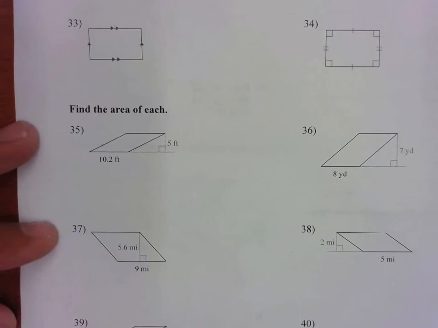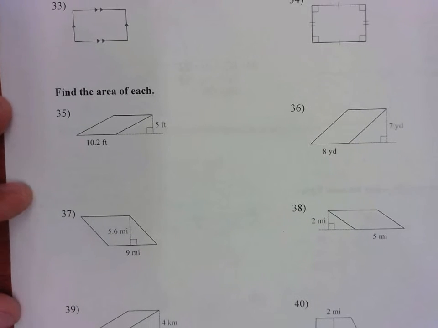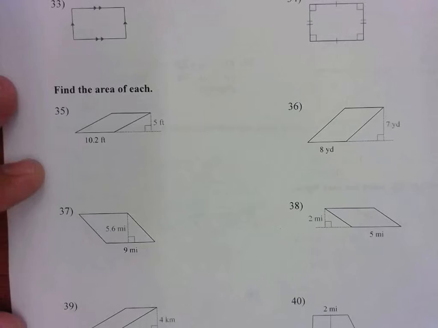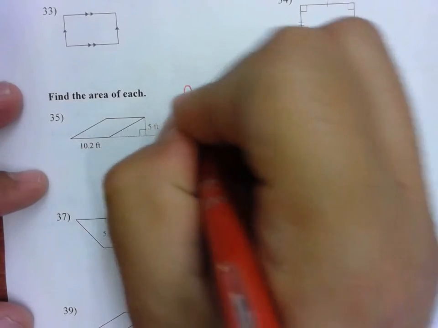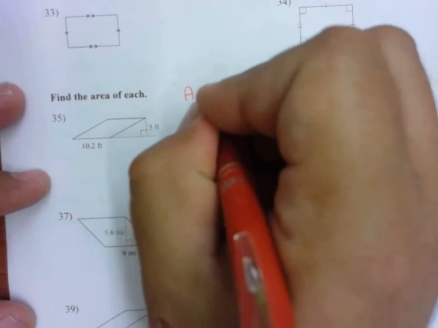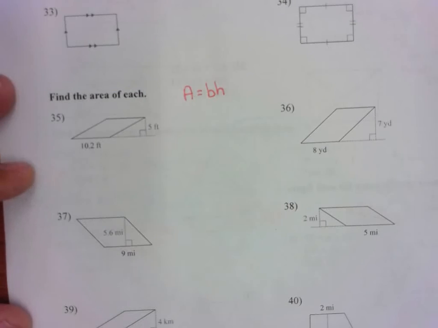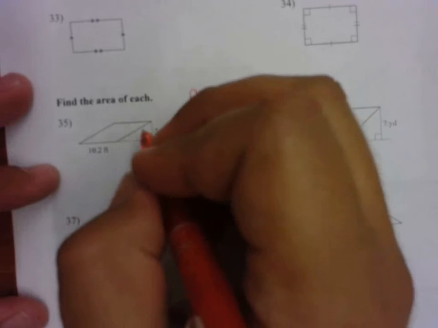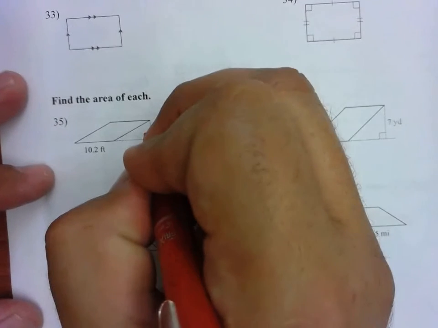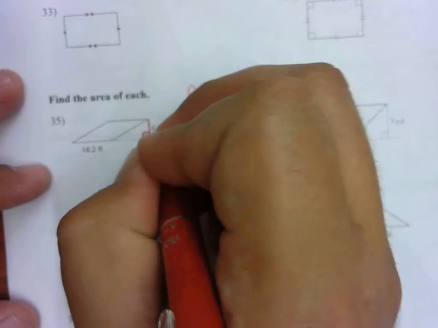And then the last section, find the area. Remember, your area formula is base times perpendicular height. The base is going to be the one side perpendicular to your height. So in 35, this is your perpendicular.